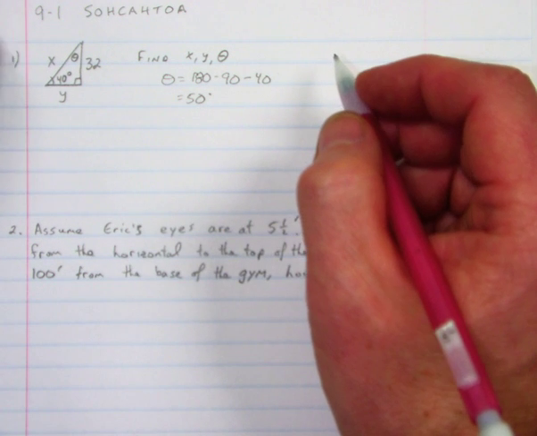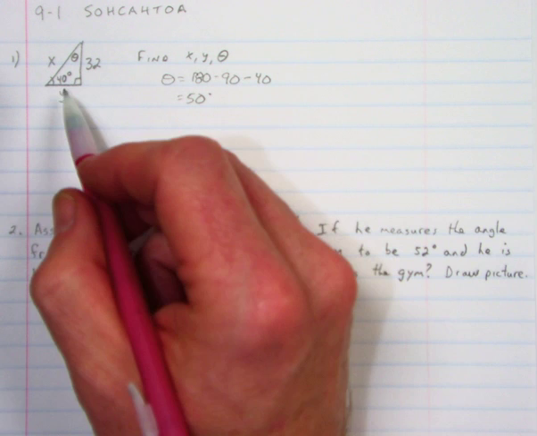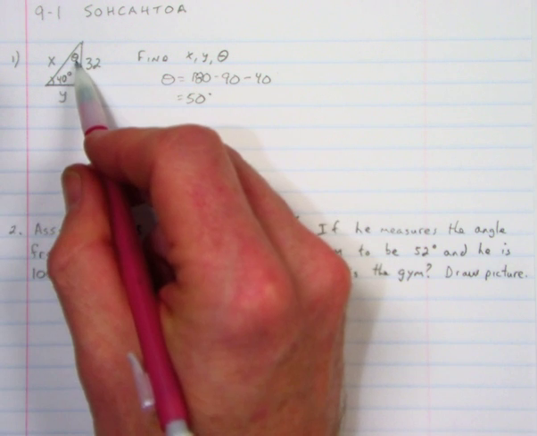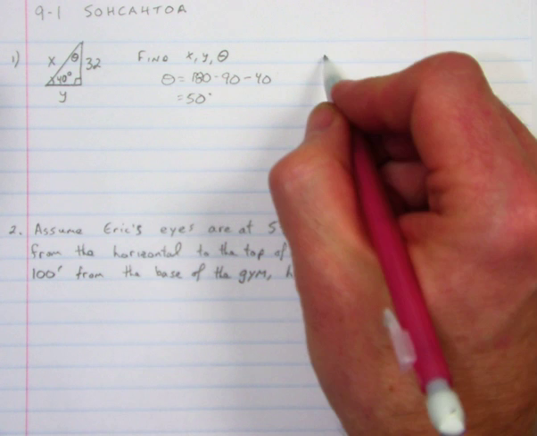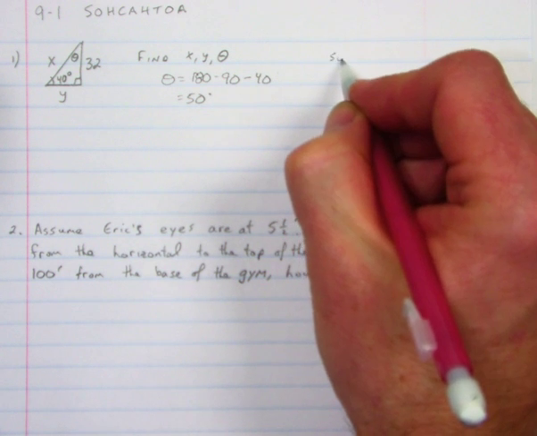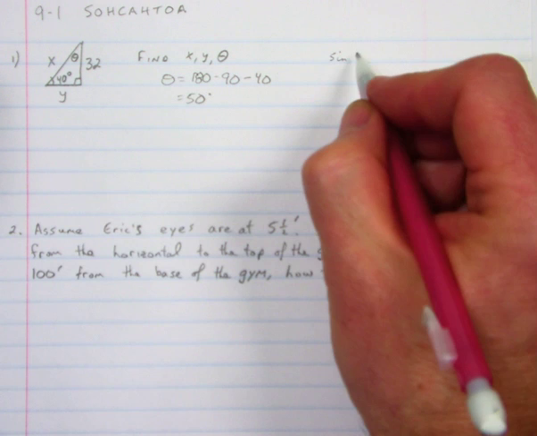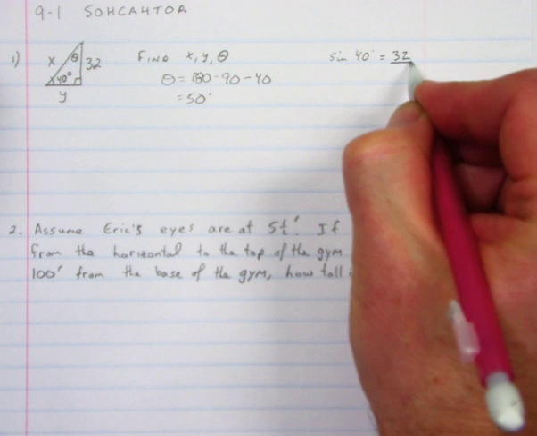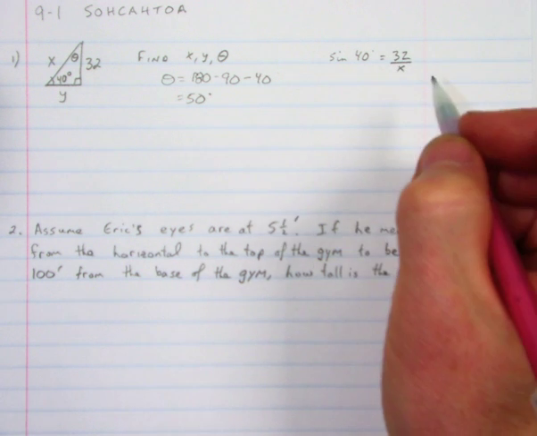Now let's find x. What I'd recommend is to use the information we're given just in case we made a mistake finding theta. So we could say the sine of 40 degrees equals opposite over hypotenuse.